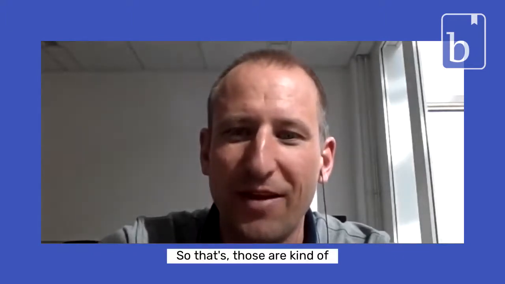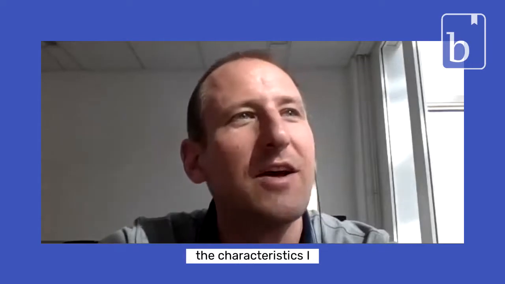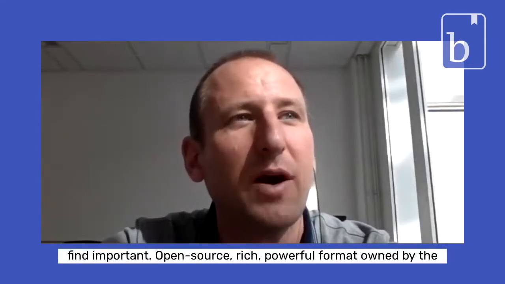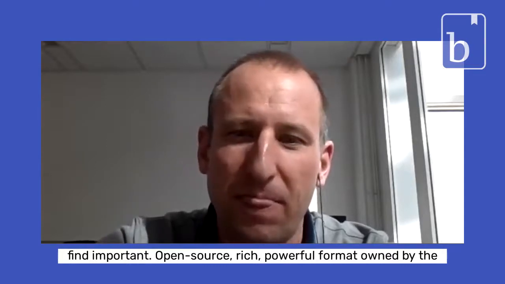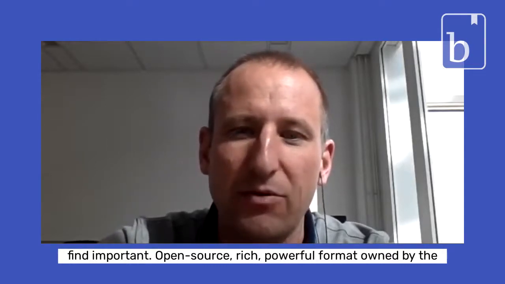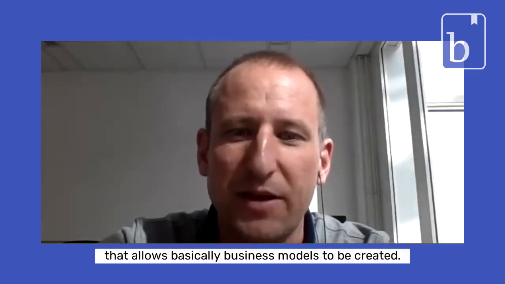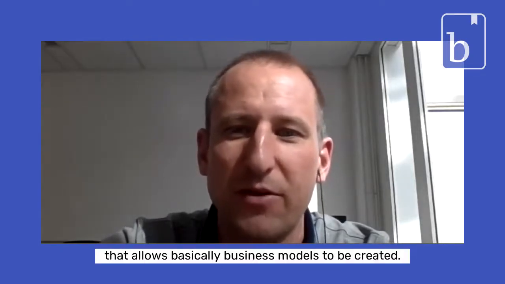Those are the characteristics that I find important. Open source, a rich, powerful format, owned by the association, not proprietary, which basically allows business models to be created.